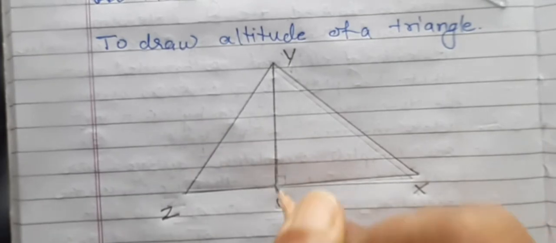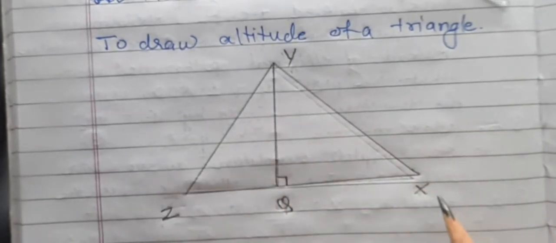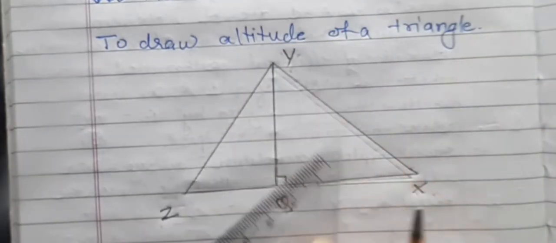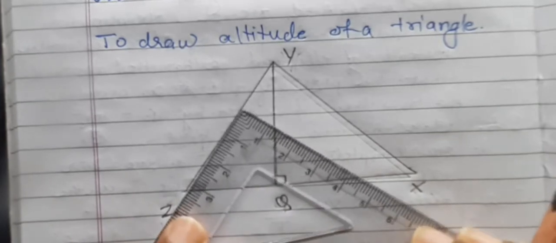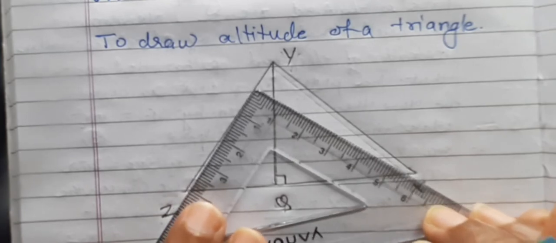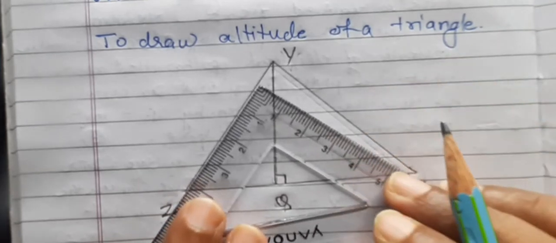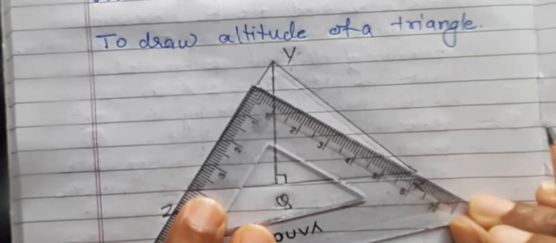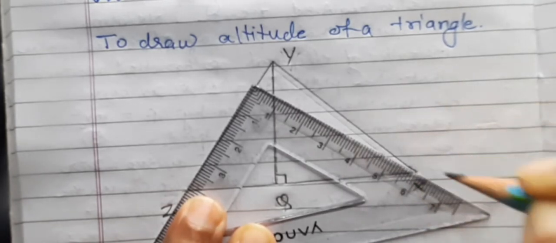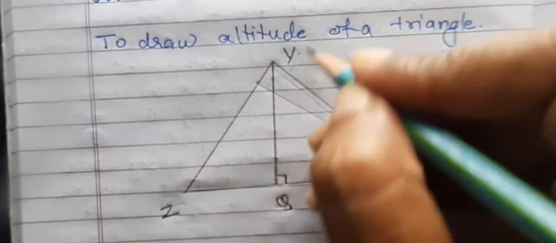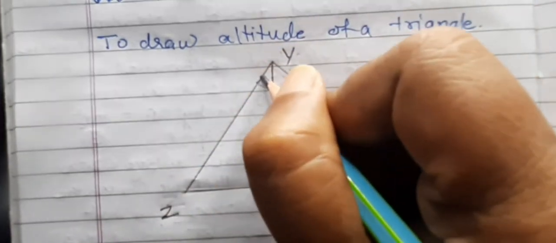I'll name it as Q. So YQ is a perpendicular drawn on ZX from vertex Y. In the same way, I'll be drawing the altitude from X which will land on ZY. Here it is, a perpendicular drawn.